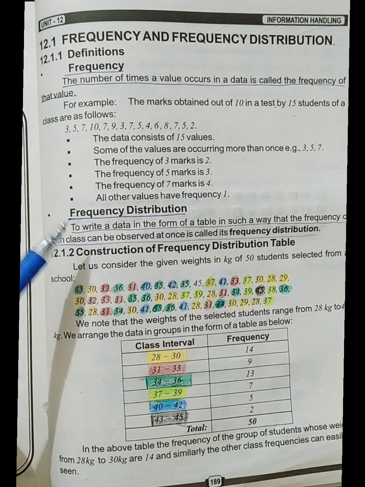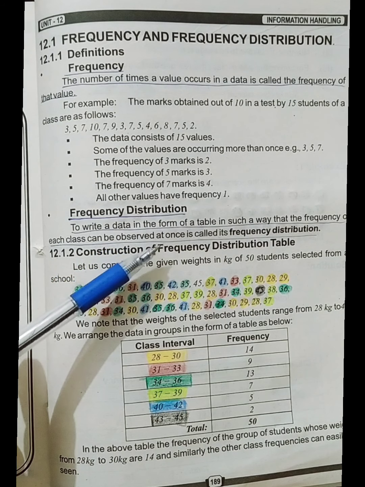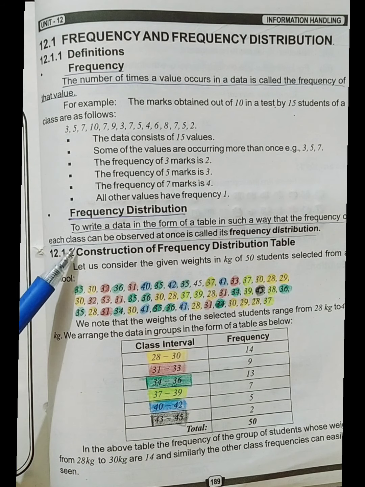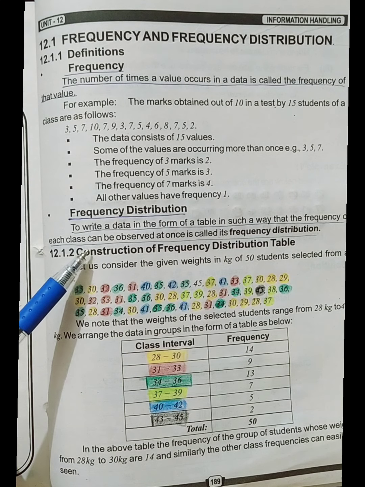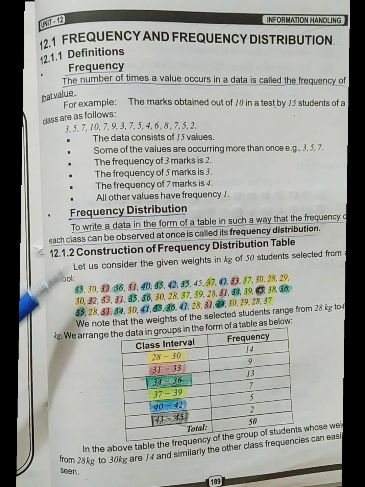Frequency distribution. Writing the data in the form of a table in such a way that the frequency of each class can be observed at once is called frequency distribution. It means we make a table to observe the frequency at once.